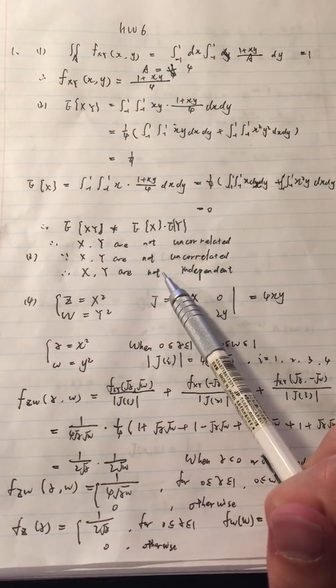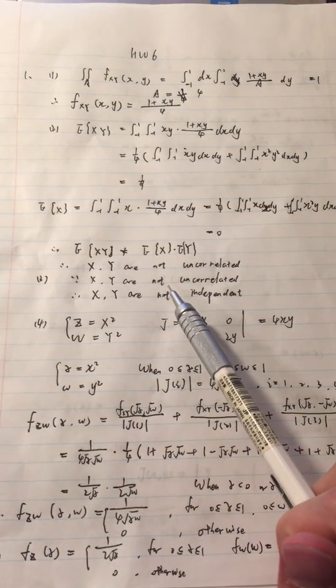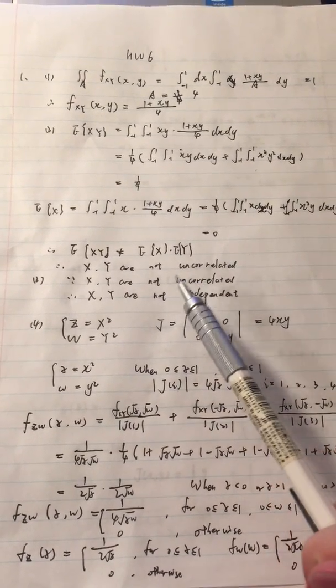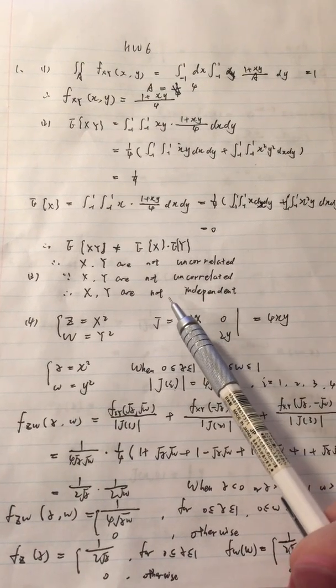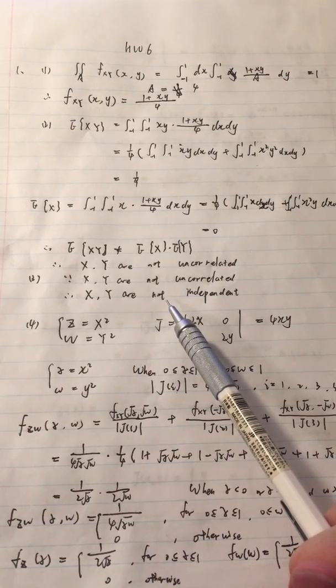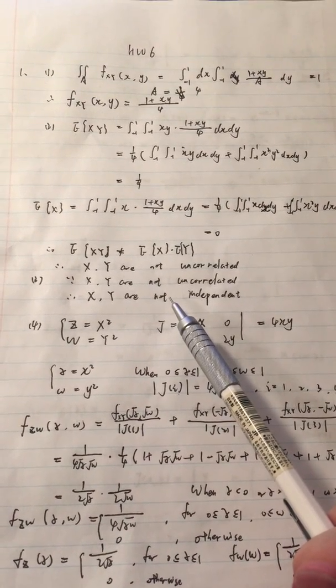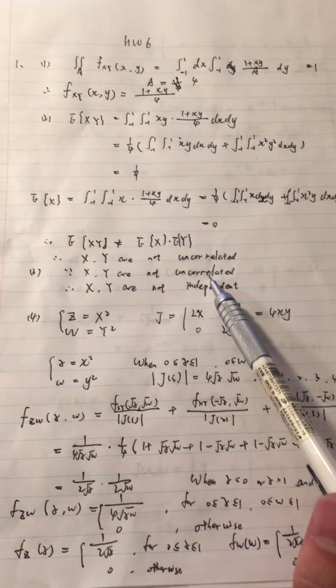The third question, as we have judged above that x, y are not uncorrelated, so x, y are not independent, because we know if x, y are independent, they are sure to be uncorrelated.